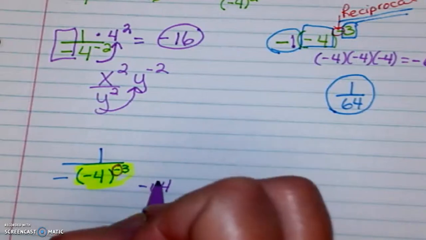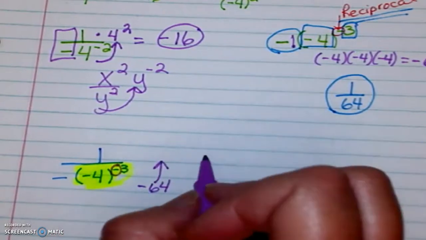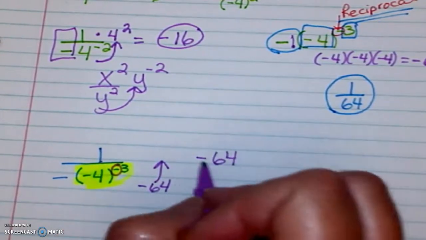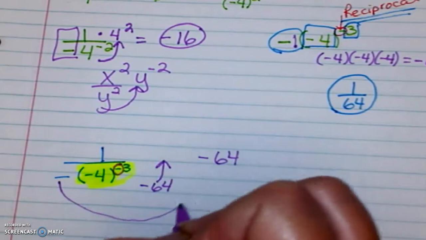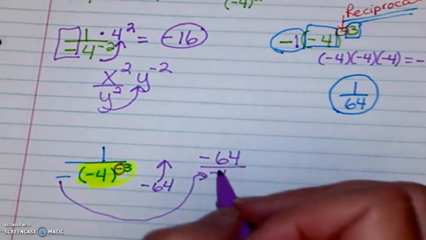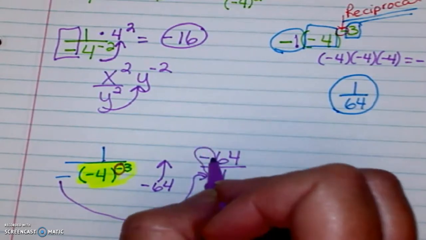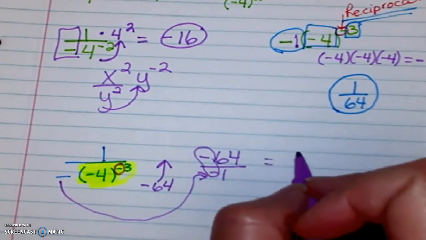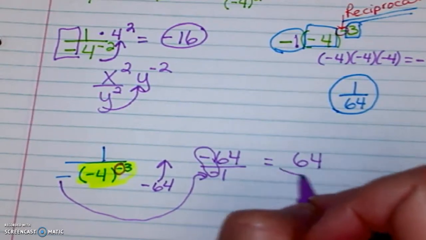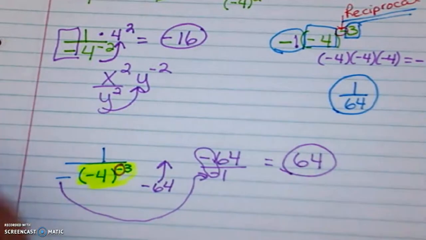This negative exponent says move it up. So I'm going to have negative 64 times 1, which is negative 64. And don't forget, you still have this negative underneath, so you could look at it as a negative 1. And a negative over a negative is a positive, so you would end up with a value of positive 64. And here's your solution.